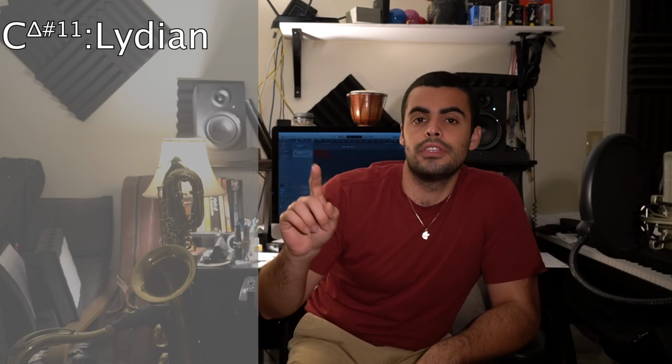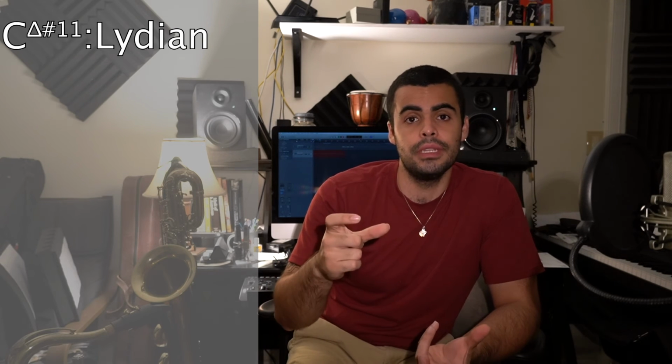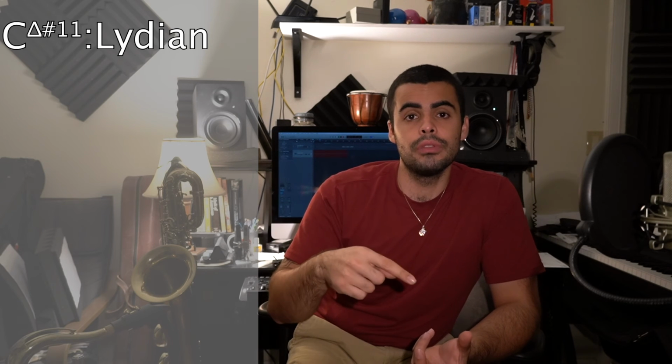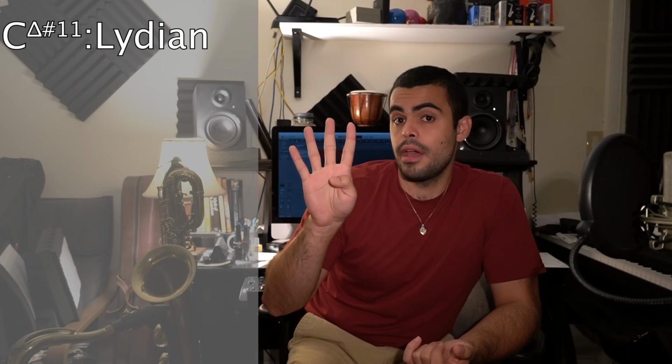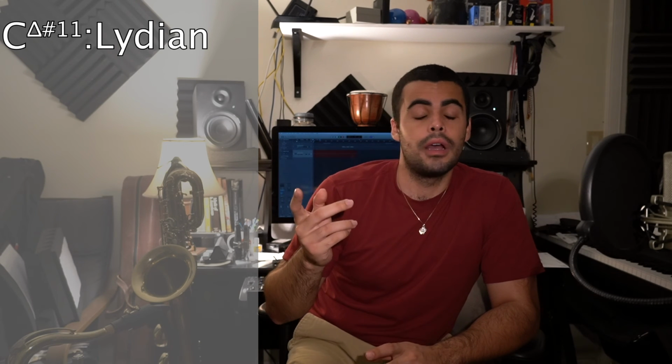I'll do one more. C Lydian. We have the note C with a triangle and a sharp 11. The sharp 11 signifies the 11th note of that scale, which in this case we're starting from C. So if you count from C 4 notes up, C, D, E, F, the F is going to be sharp, F sharp, which is why we have the sharp 11 there.